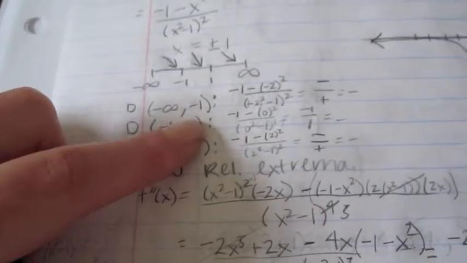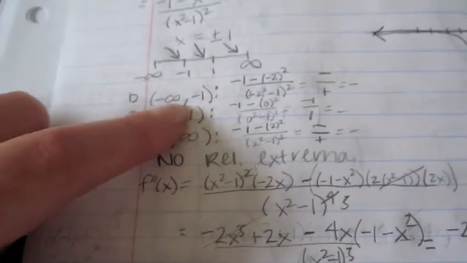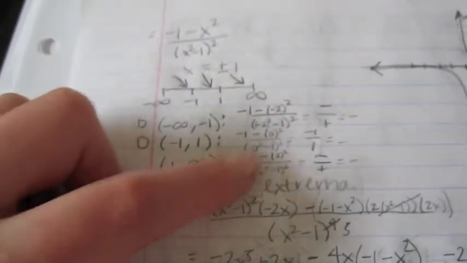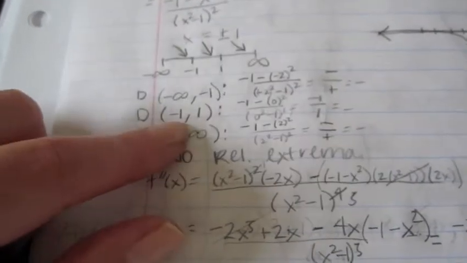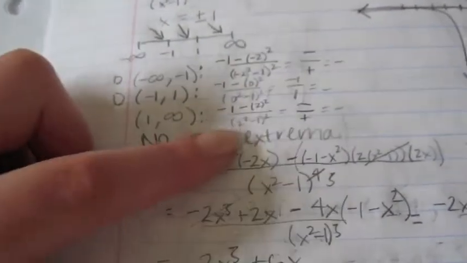So I just picked a point between those. I just did negative 2 because it's closest, and put it in place of x in the first derivative, and that helped me solve that. Same with the others. I picked a point in between. For that one, obviously 0 would be the best choice, and I picked 2 for that one to check it. So no relative extrema, so no increasing or decreasing.